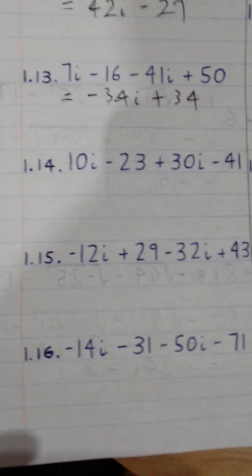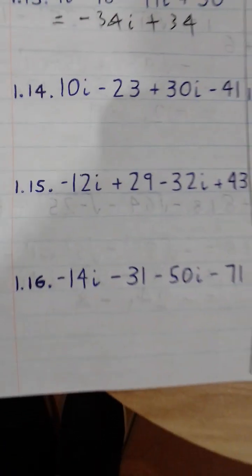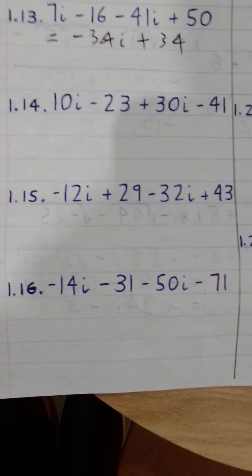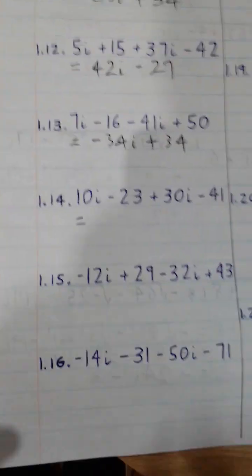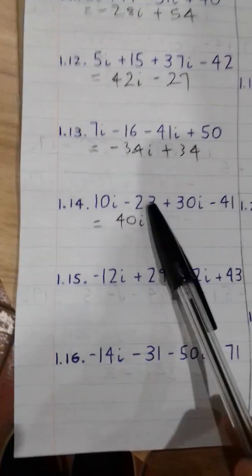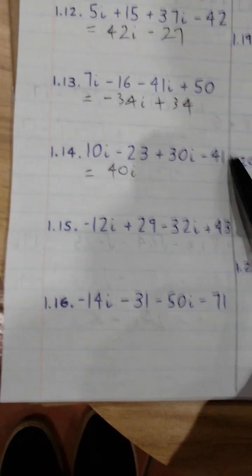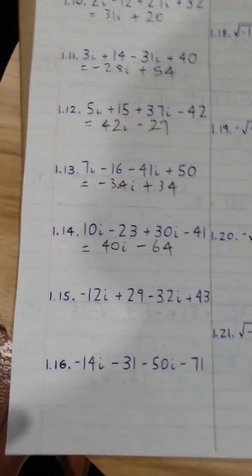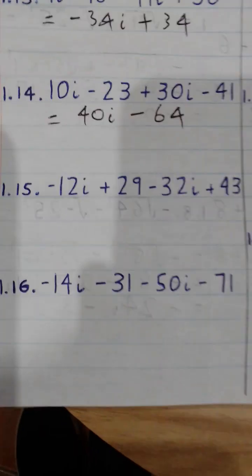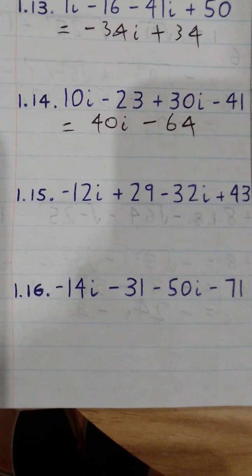Hope that is clear, and I hope that makes sense. 1.14: 10i minus 23 plus 30i minus 41. So like terms, 10i plus 30i, 40i, negative 23 minus 41, and we get negative 64. Okay, hope that is clear, and I hope that makes sense.